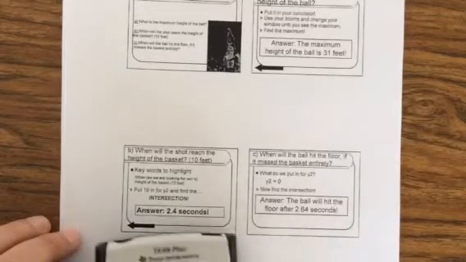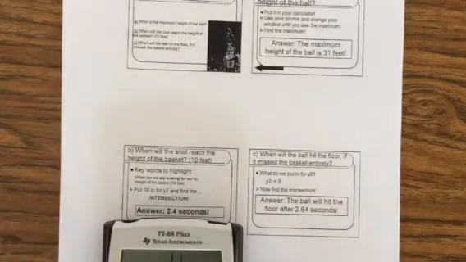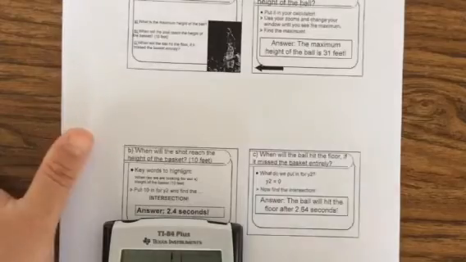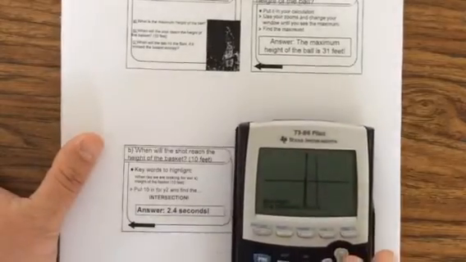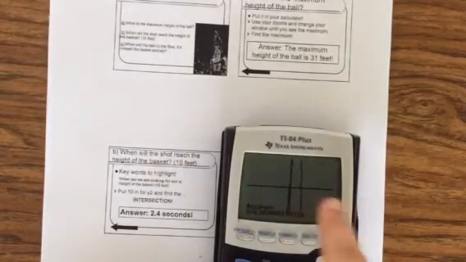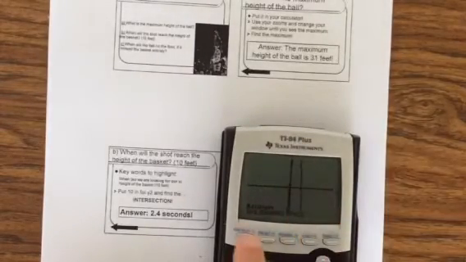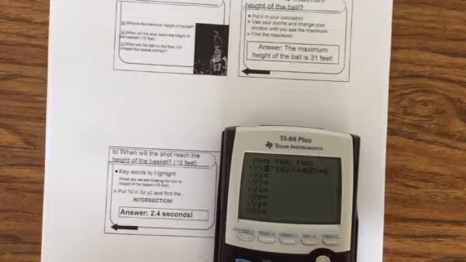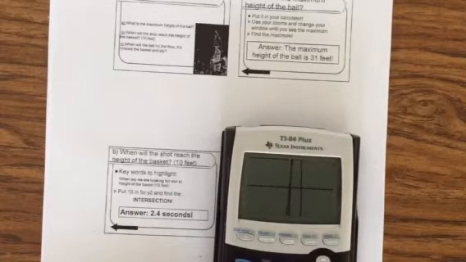The next thing they want you to ask is when will the ball hit 10 feet? So as you see in your problem, they want to know when this will hit 10 feet. So you go back to y equals, you keep your original problem in there, and it tells you to put 10 in, or where it's going to cross for 10 feet. And it tells you what you want to find. You want to find the intersection. So I'm going to graph it. You see the line for 10 goes across.